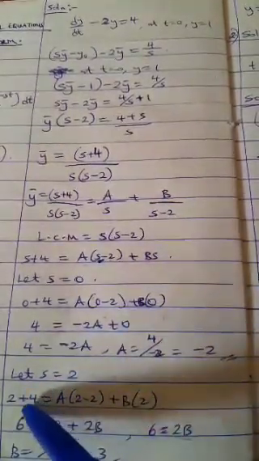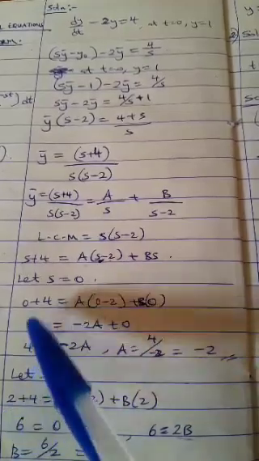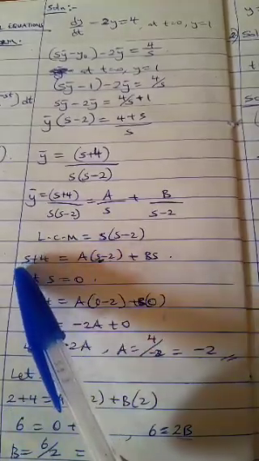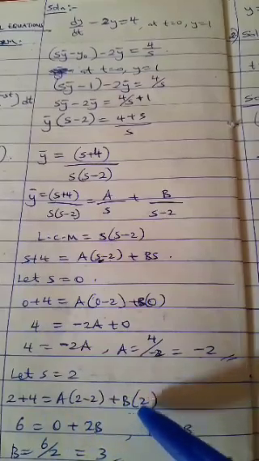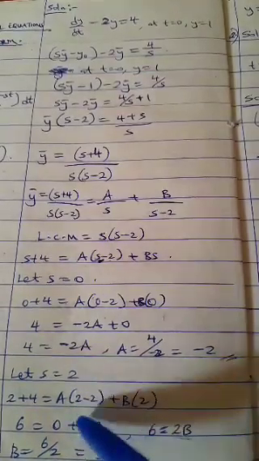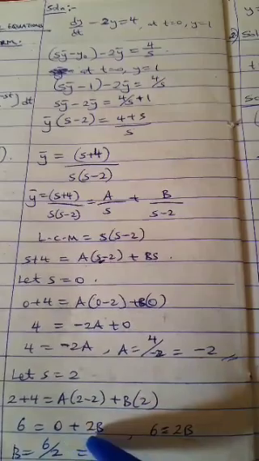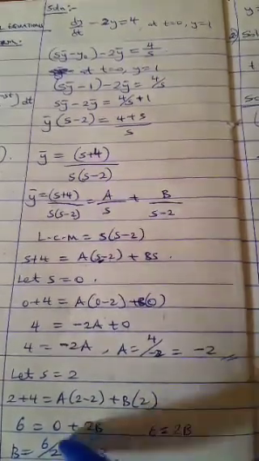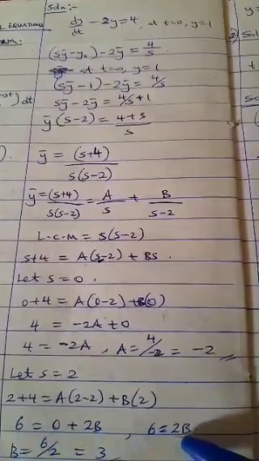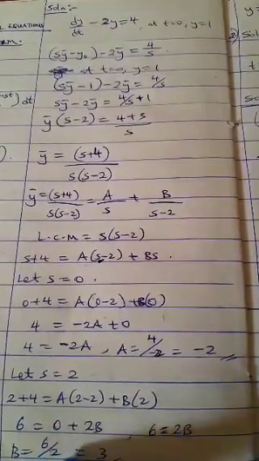After s equals 2, you start from the beginning, from the left side. 2 + 4 equals A(2 - 2) + B(2). So everything here is 0. Now 6 is equal to 0 + 2B. So 6 is equal to 2B. Divide both sides by 2. Your B equals 3.